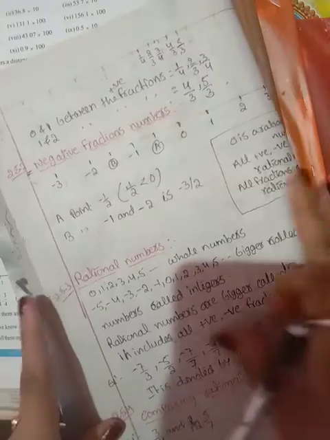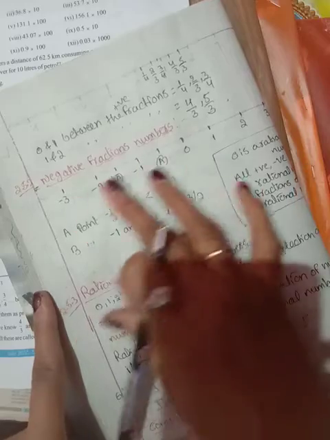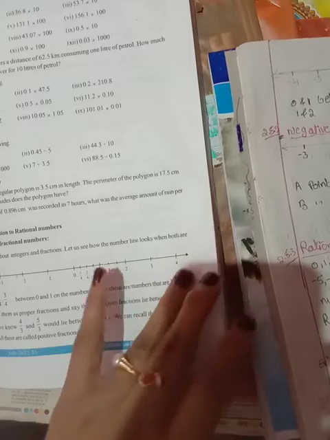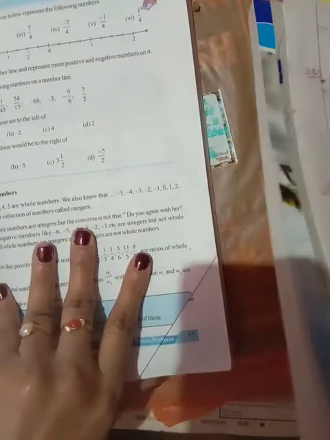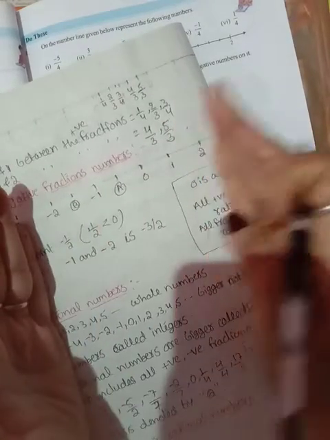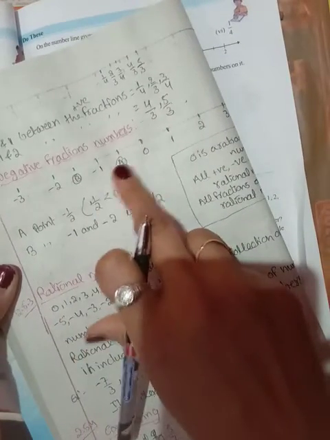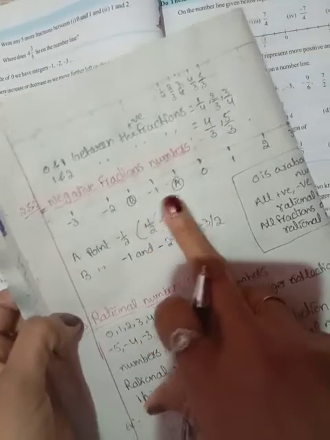Next are negative fractional numbers on the number line, 2.5.2, on page number 52 of the textbook. Draw the number line: the left side has the negative integers and the right side the positive ones. Here the points A and B are marked. See it in the textbook too. What is our point A?